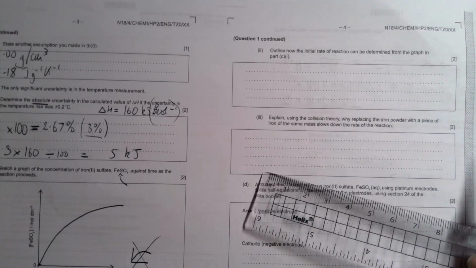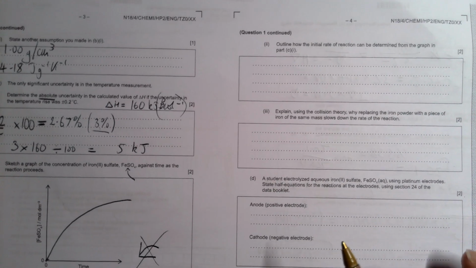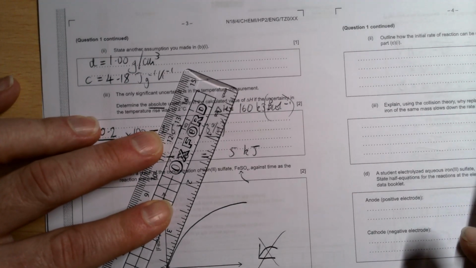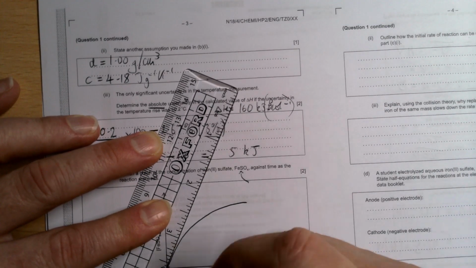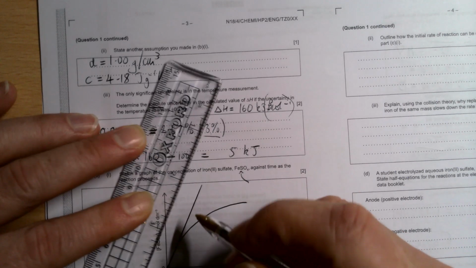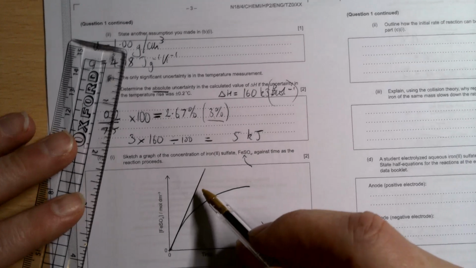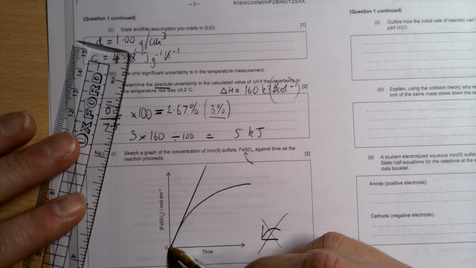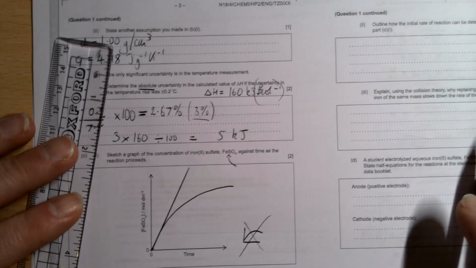The next thing, all you have to do is to say how you determine the rate of reaction. Now you need to use the right language here, and I'll try to be generous with the marking, but you should have said draw a tangent at time equals 0. So I'm going to draw it to show you what that looks like in case you don't know. You draw a tangent at time equals 0, it would look something like that, with the line, the tangent, following along the gradient of the curve for as long as possible, starting at 0.